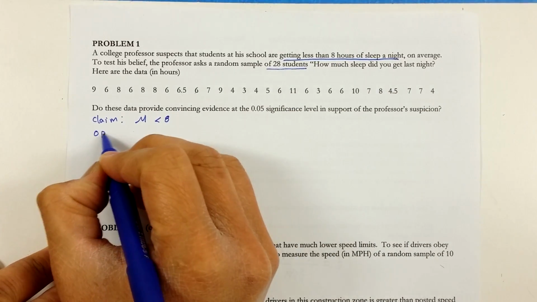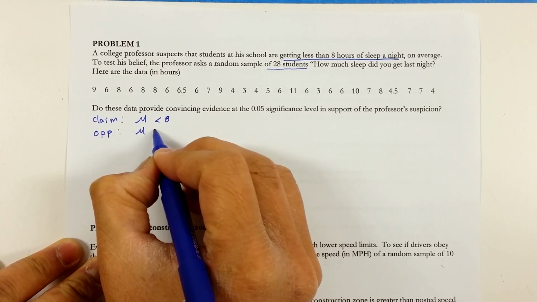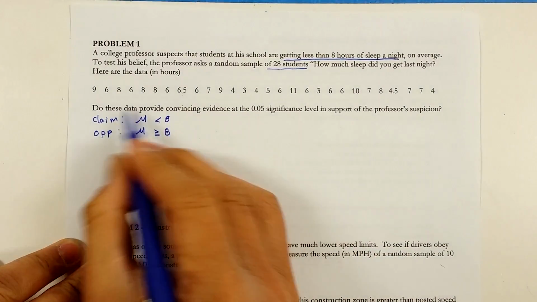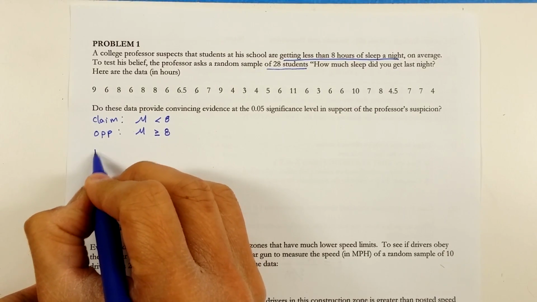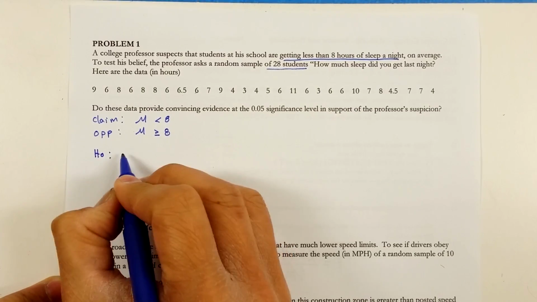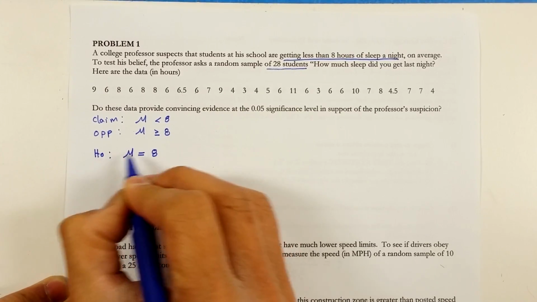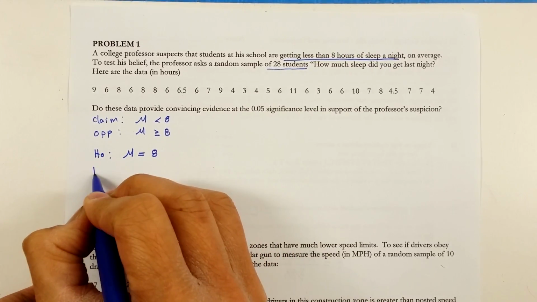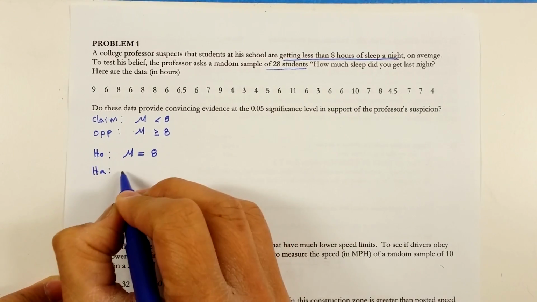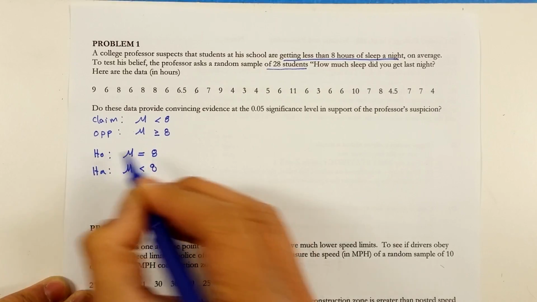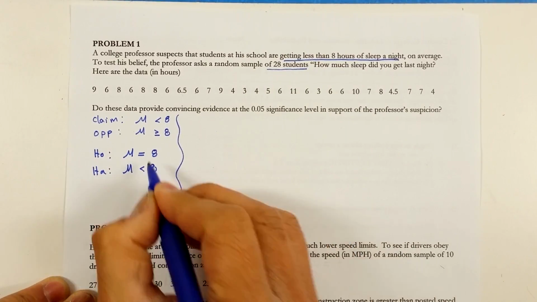The opposite of the claim is that the average amount of sleep is more than 8. So we use this to set up our hypothesis test. Remember that the one with an equal sign is your null hypothesis, and your alternative is less than 8. So we set up our hypothesis test.